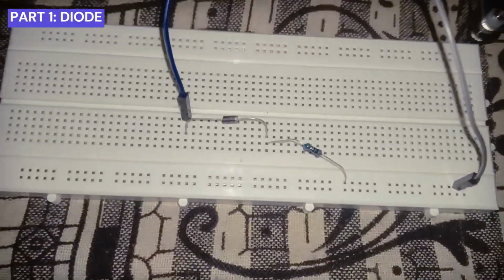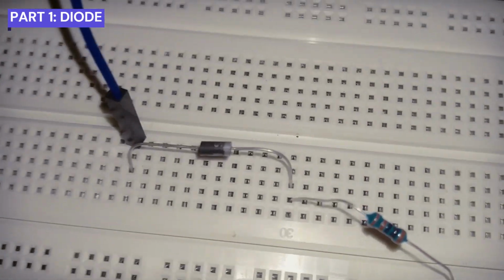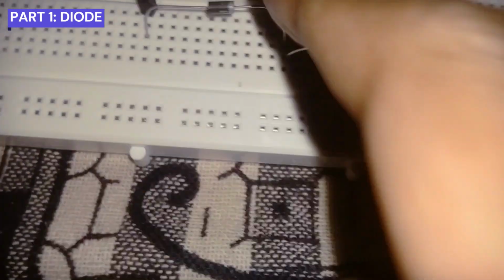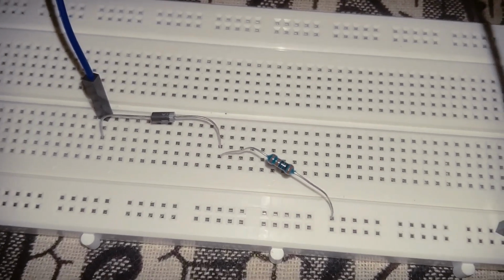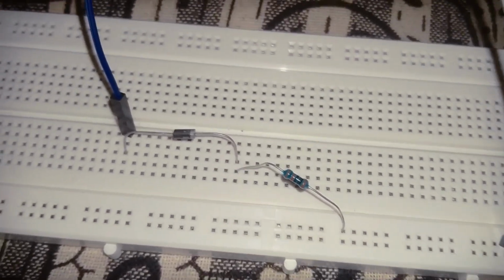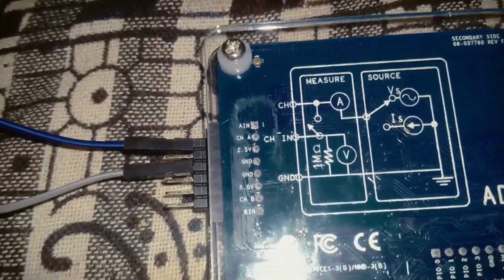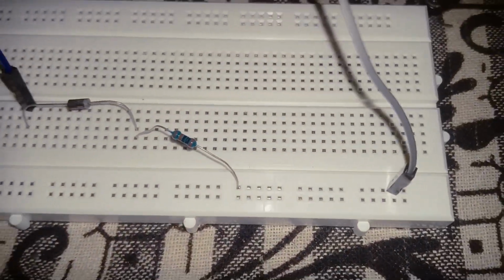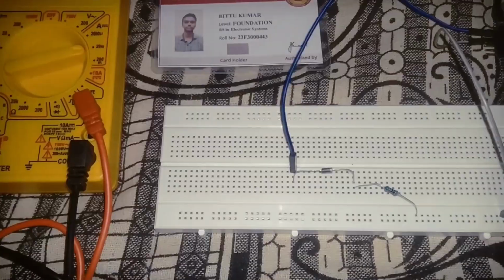We will make our circuit in series. We can see that the white part of the diode is the cathode, that is negative, and the black part is the anode, that is positive. Positive is connected to channel A and negative is connected to ground. We will power this and check the reading in the multimeter. For that we will connect our multimeter.